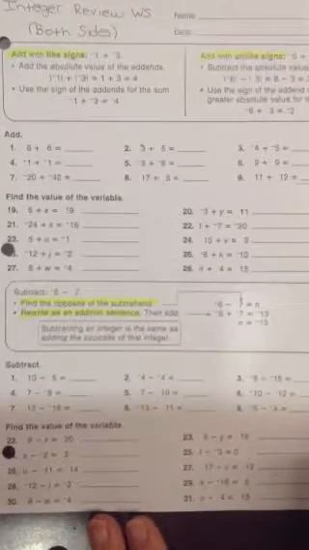Read the directions carefully, and remember that for this section down here where you're trying to find the value of the variable, you can show the inverse operation on both sides. I would change those subtraction problems to addition problems first, but feel free with these subtraction types down here, if you need to, to do mental math on that.